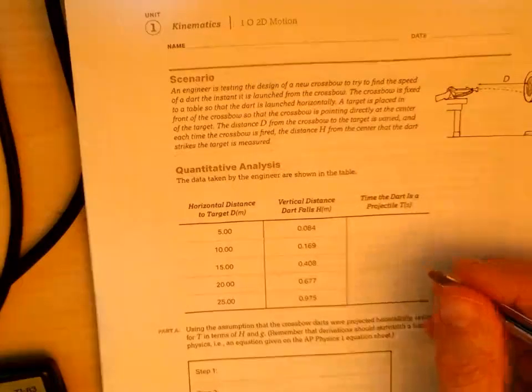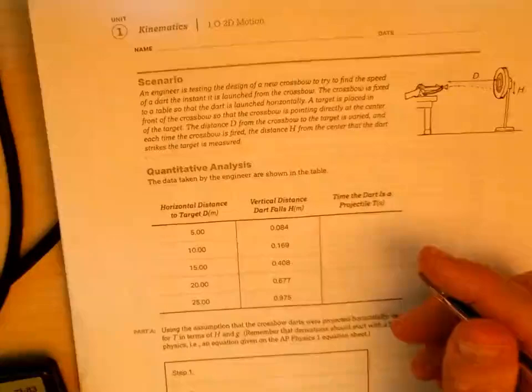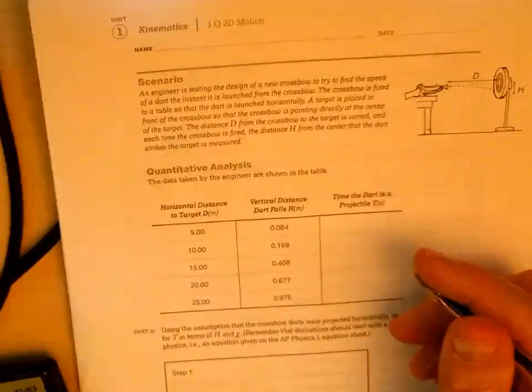Alright, so let's take a look at our last worksheet for the unit, which is assigned as a grade. An engineer is testing a new crossbow to find the speed of the dart. The instant it's launched from the crossbow is fixed in a table. The dart is launched horizontally.